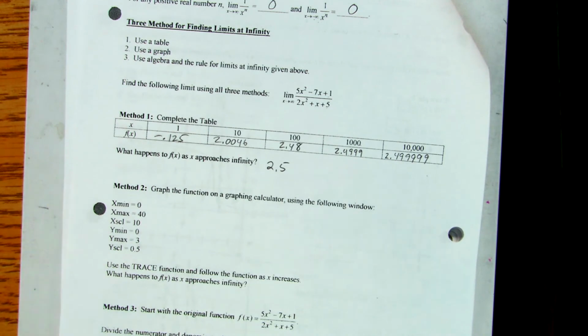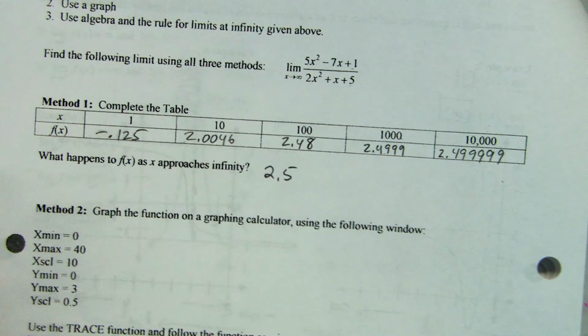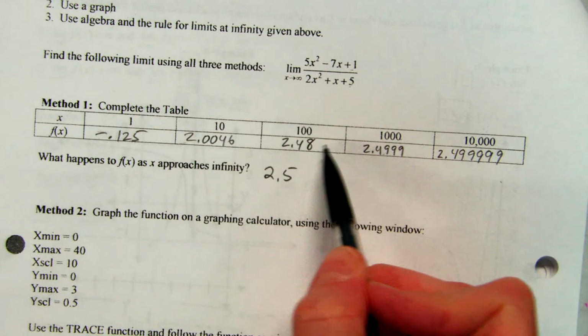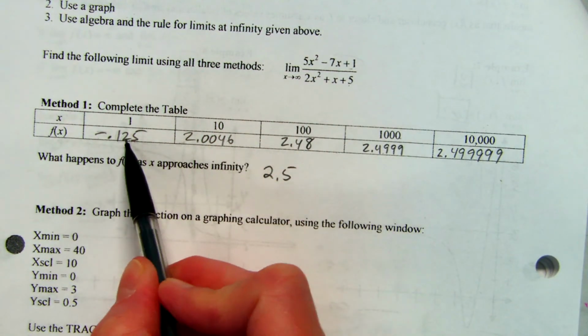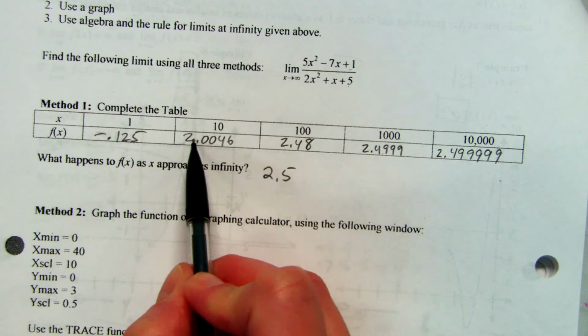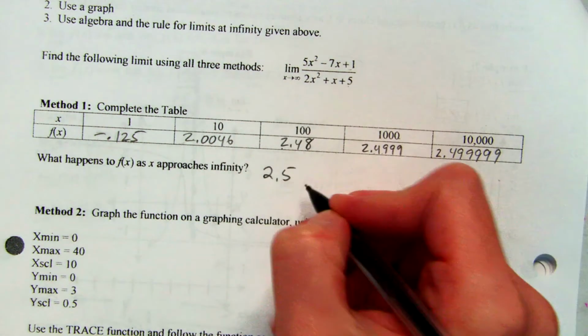Use parentheses. All right, so I put like 45 parentheses in there. So we took a break and calculated this function with these numbers in there. We got a weird negative thing in the beginning, and then it was close to 2, and then it got closer and closer to 2.5. So we're going to say 2.5.